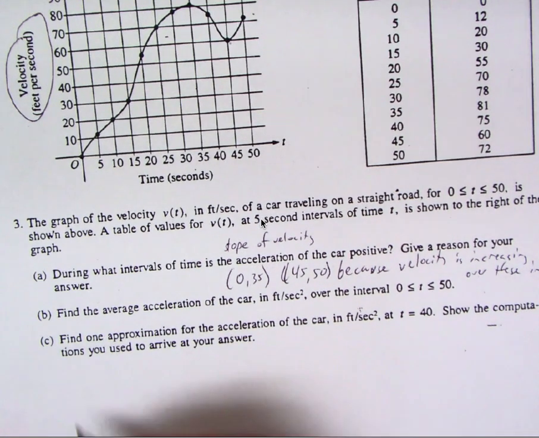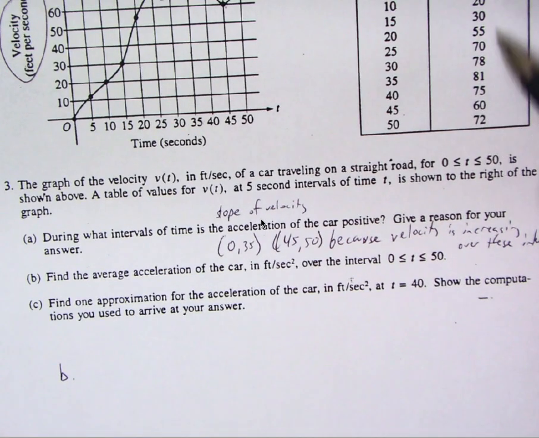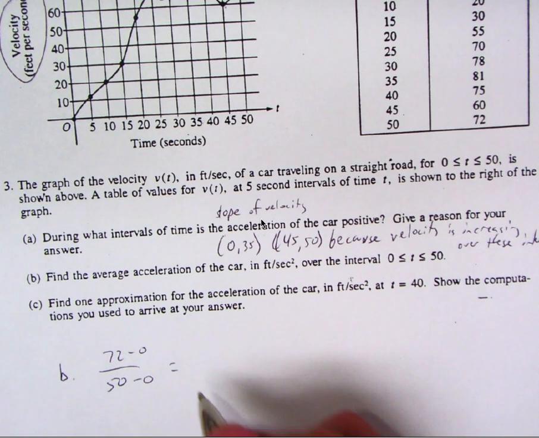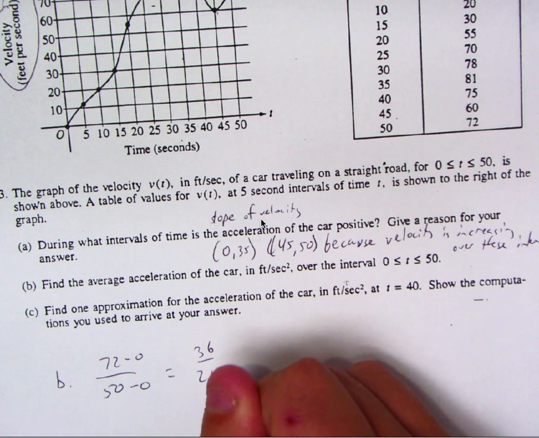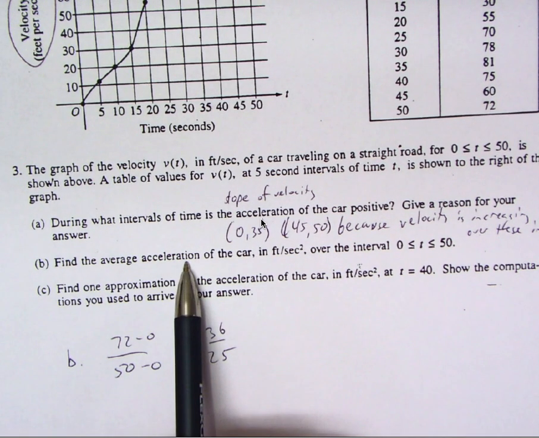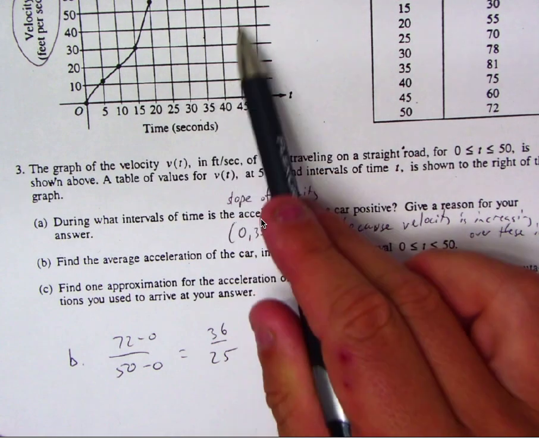I'm going to do this down here. The slope formula from 0 to 50 is 72 minus 0 over 50 minus 0. And if you reduce that, you get 36 over 25. That is the average rate of change of velocity. That's what acceleration is. Acceleration is the slope of velocity. We're looking for the average slope of the velocity graph from 0 to 50.